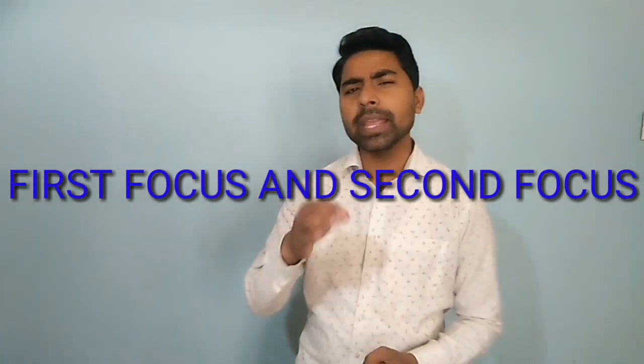Our next topic is first focus and second focus. First focus may be any point, don't bother about that. Where is that? If the light is coming from that point on the lens, and after refraction those rays become parallel to the principal axis, then that point is known as the first focus.